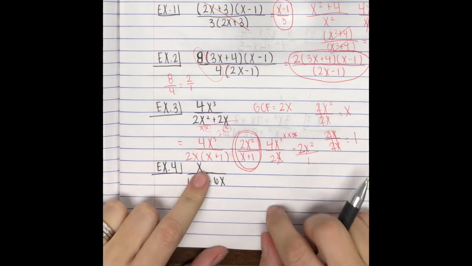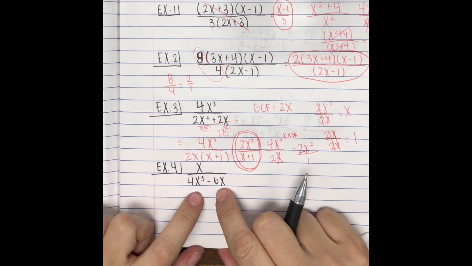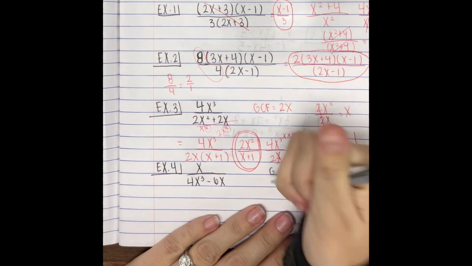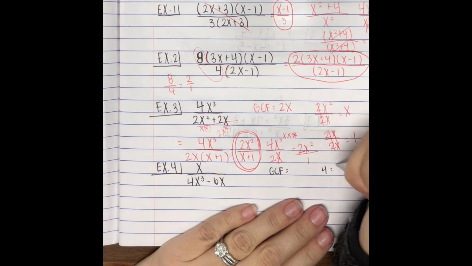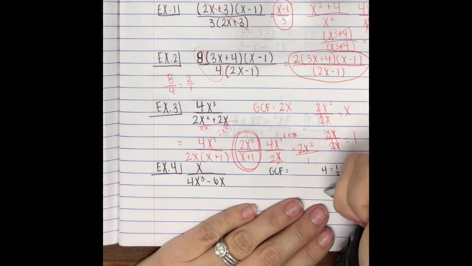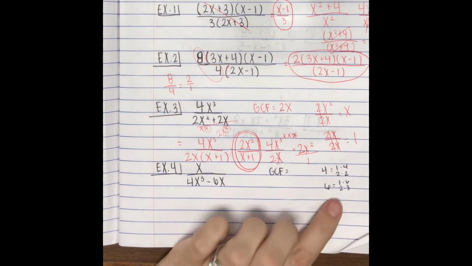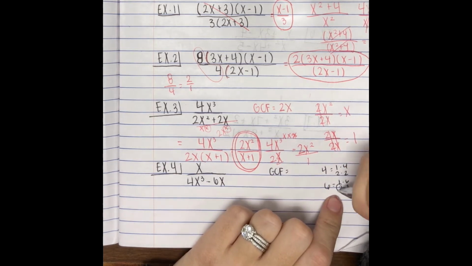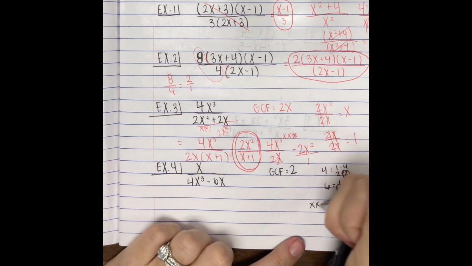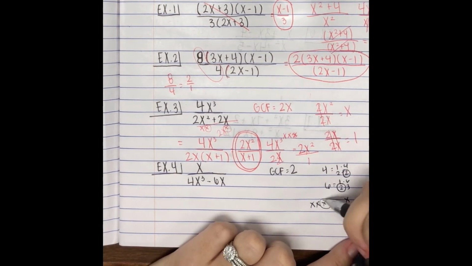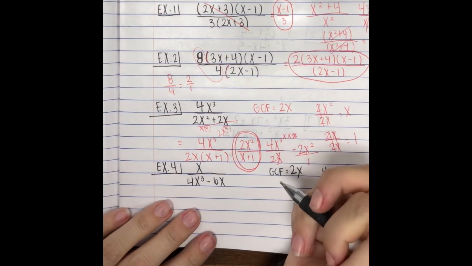Let's look at another example. I just have 1x up top. On the bottom I have two terms, so I want to find their GCF. What is the GCF for these two? 4, you have 1 times 4 and 2 times 2. With 6, you have 1 times 6 and 2 times 3. So the greatest common factor that they both have is a 2. This one has 3 x's, this one only has 1 x, so they only have 1 x in common. So that's what I'm going to factor out.